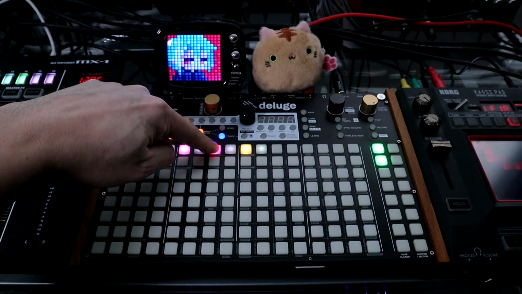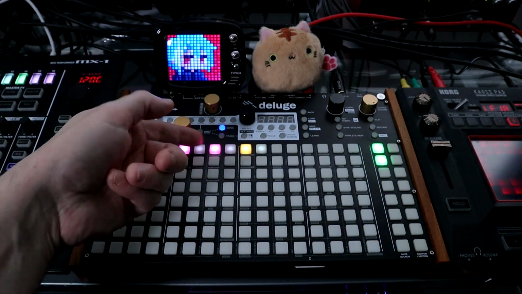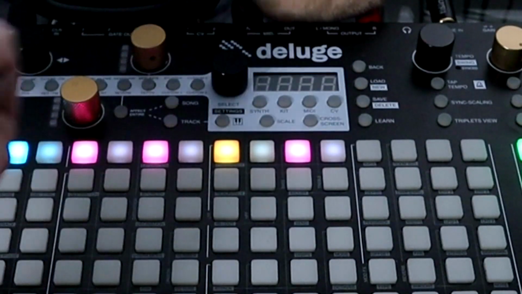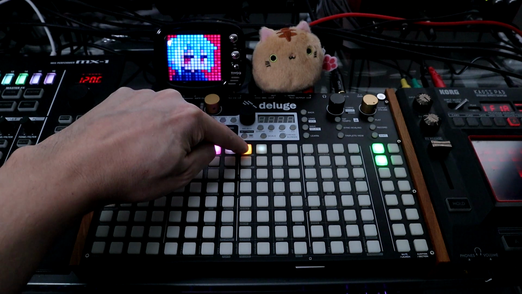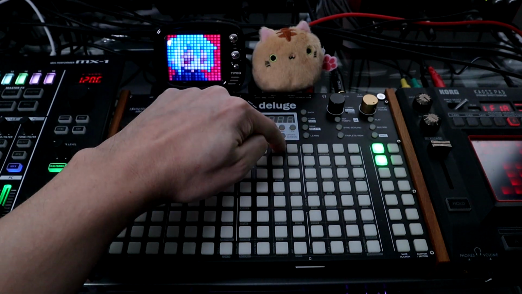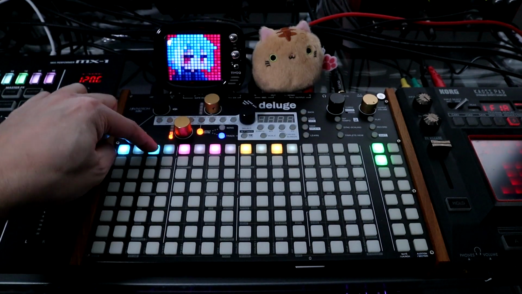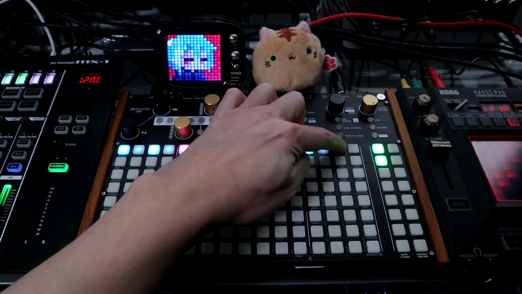So let's say I hold down here. I want to grab that color. So it's pink now. So if I push here, it's going to be pink. Let's get rid of it. I want it to be orange. So I'm going to hold down, let go. Now we're on orange. Back to blue, hold it down, press over here.